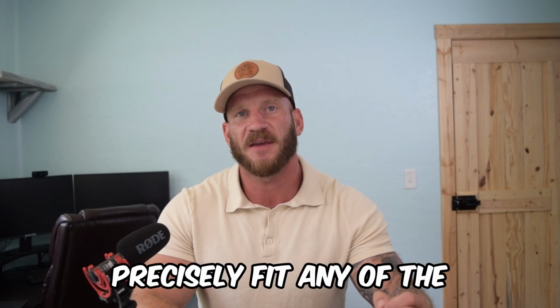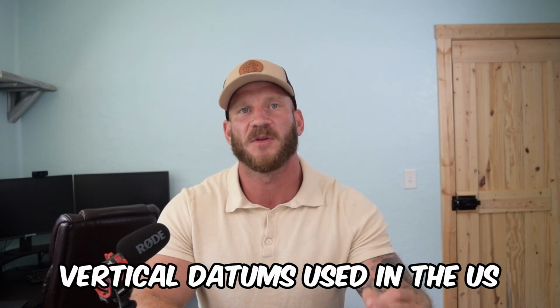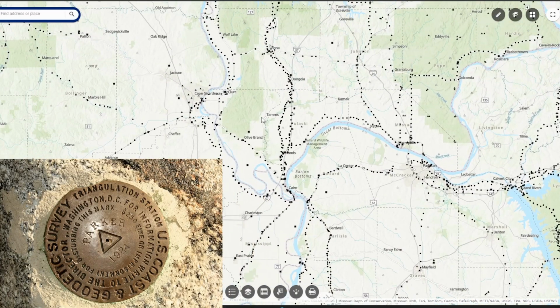The problem with these geoids is that they do not precisely fit any of the vertical datums used in the US, NAVD 88 being the most current vertical datum in use in the conterminous United States and Alaska. This is because NAVD 88, like other vertical datums that came before it, is entirely based on differential leveling and realized via hundreds of thousands of benchmarks spread across the country.